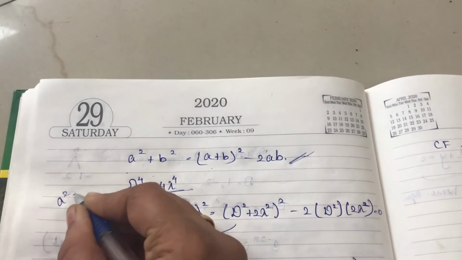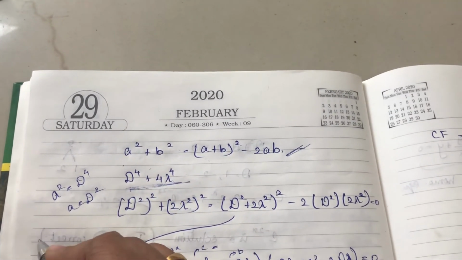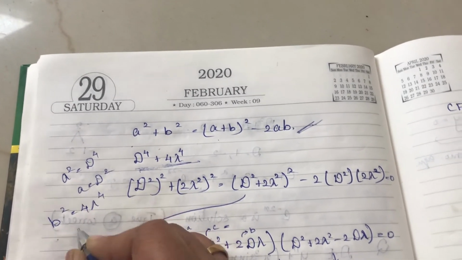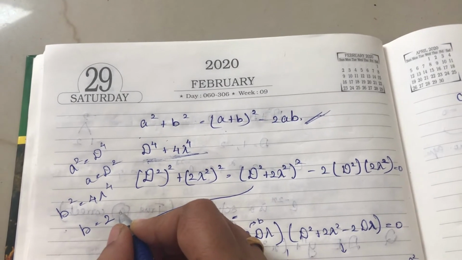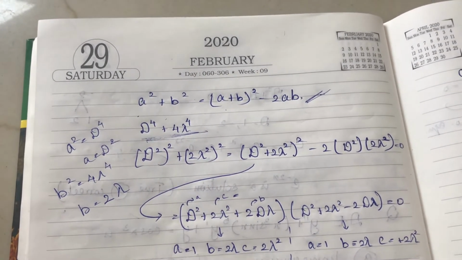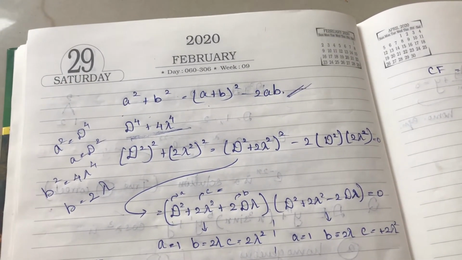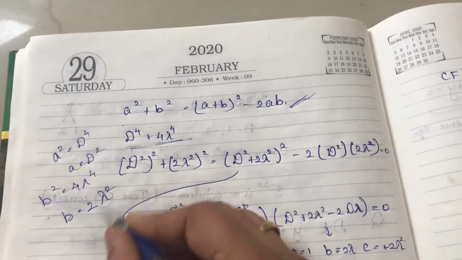If a square is D power 4, then a will be D square. If b square is 4 lambda power 4, then b will be 2 lambda square.